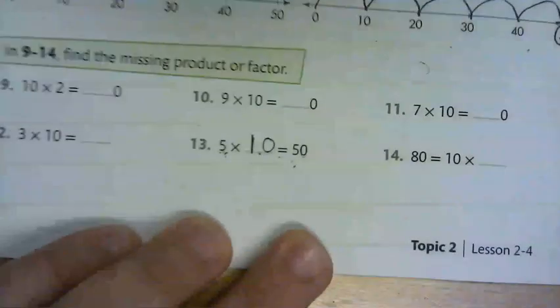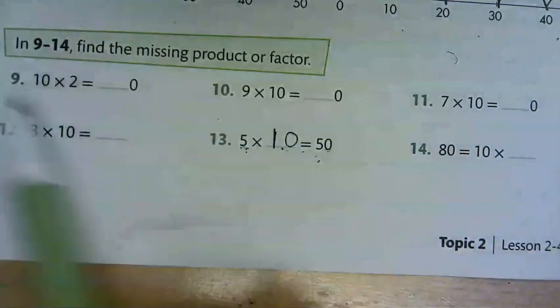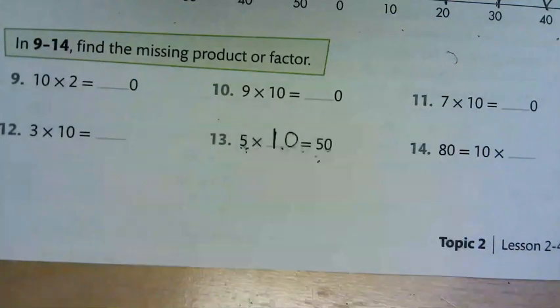All right, you can go ahead and start working on your own on numbers 9, 10, 11, 12, and 14.